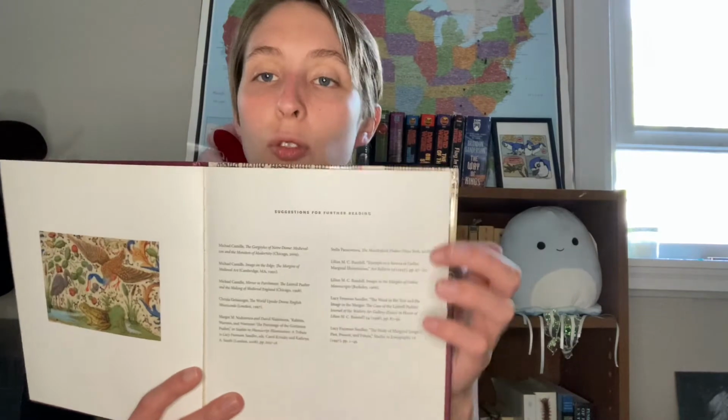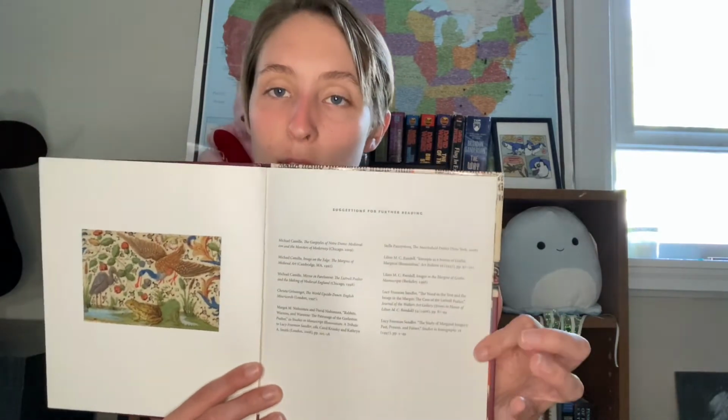And the last thing that I want to point out is, of course, if you read a book and you like what's going on, particularly in a nonfiction book, there's a further reading or suggested reading page, which there was in this one. So if you liked anything that you read, you could get any of these books in the back. And what is book 2 on the list? Image on the Edge, The Margins of Medieval Art by Michael Camille, the book that I read. So it's kind of interesting to say, hey, I read that one.